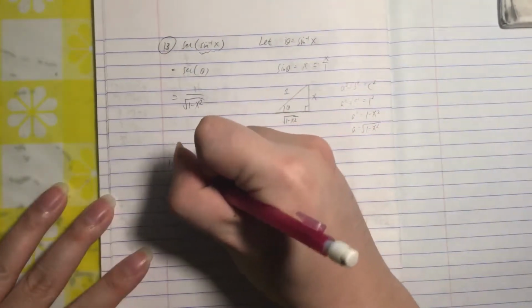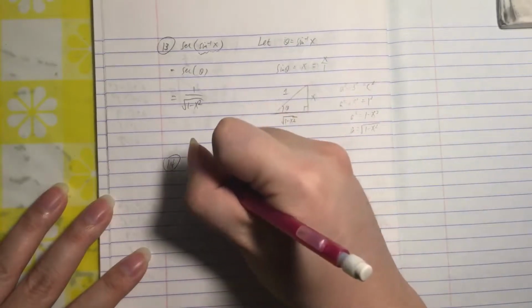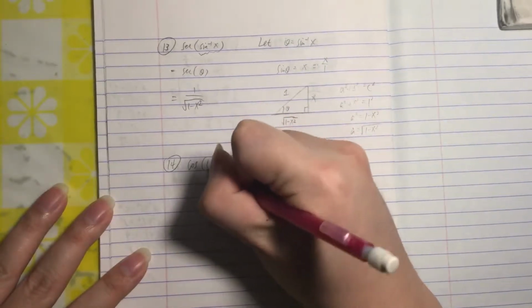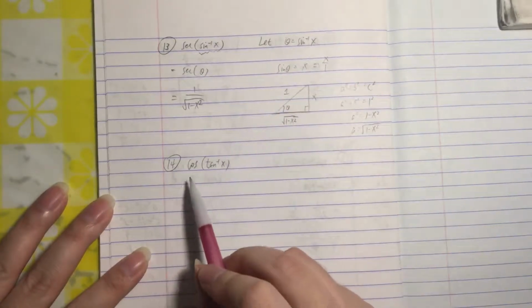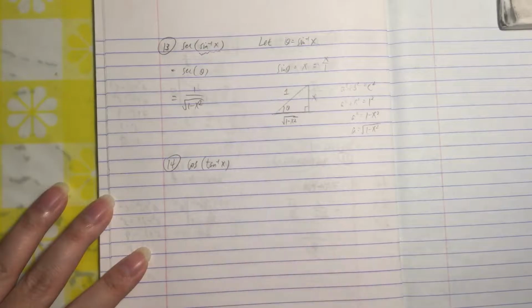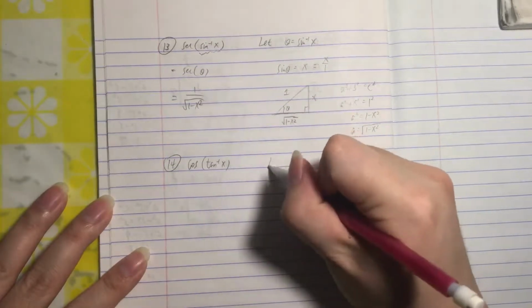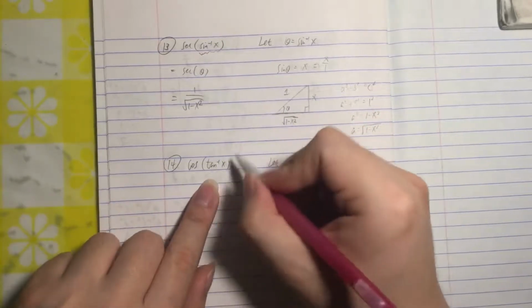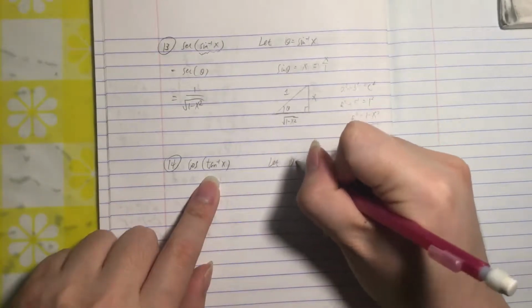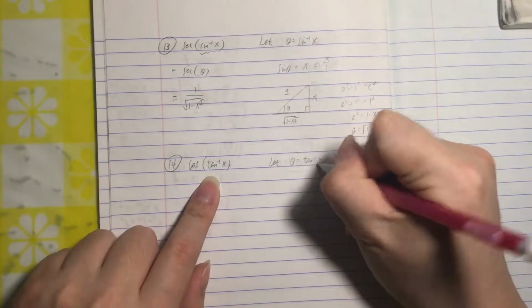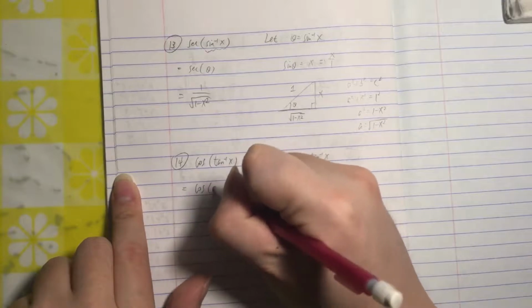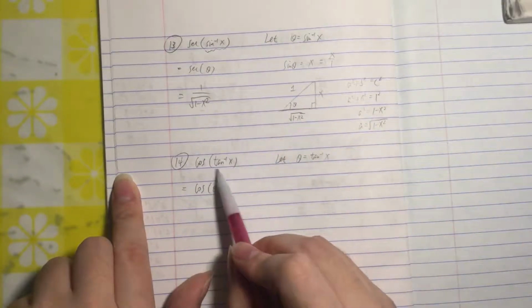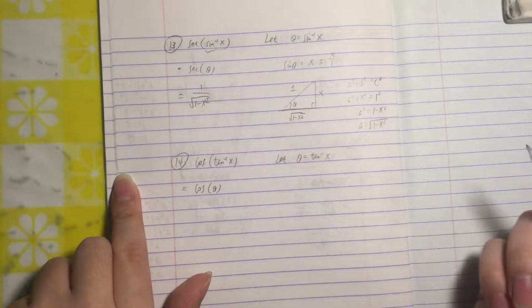Next example. How can we simplify cosine of inverse tangent of x? In this case, let's first make a substitution. Let theta be the inner function. So we have cosine of theta.